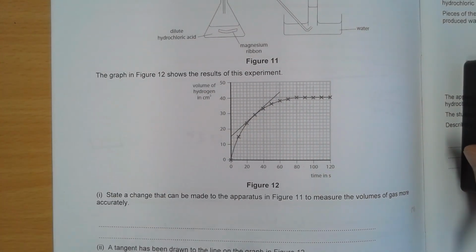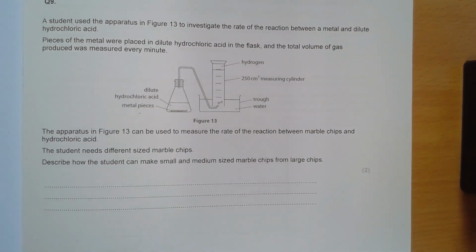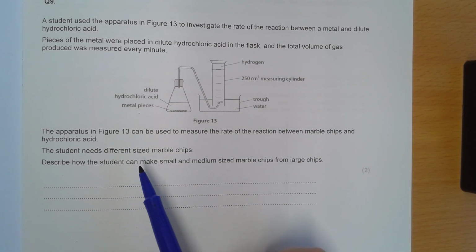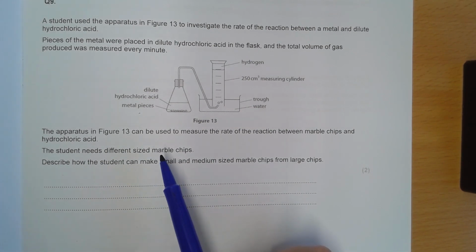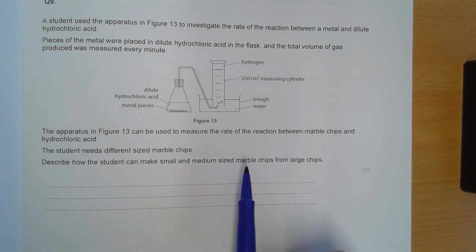The next question we're going to skip because we haven't done tangents yet, so I'm going to skip over that. I'm going to move over here to question 9 instead. The student wants to investigate how the size of marble chips affects the rate of the reaction. They want different size marble chips. How can they get them?